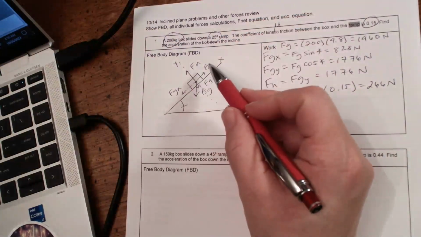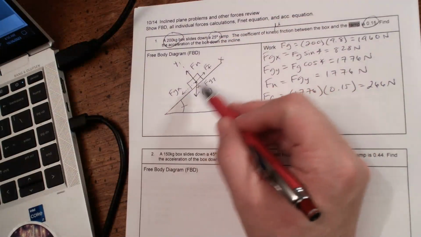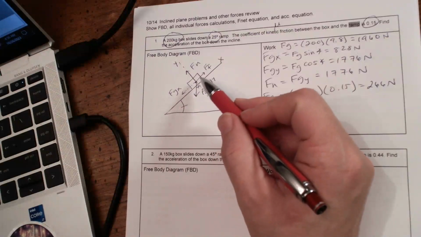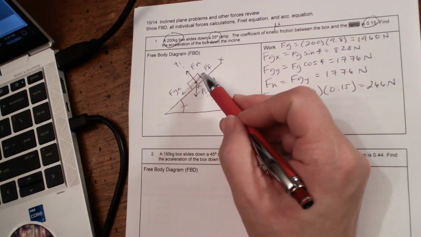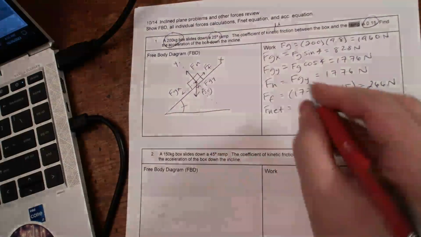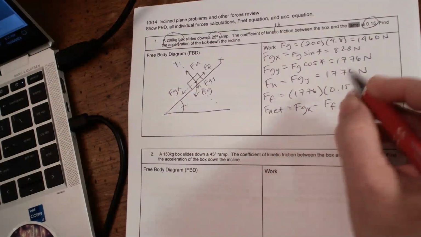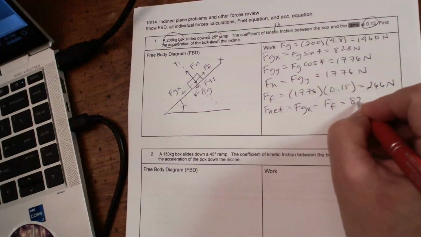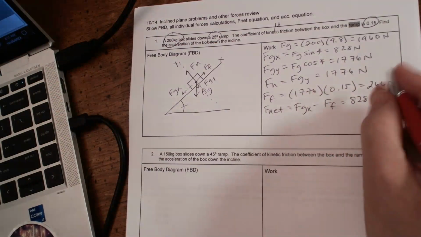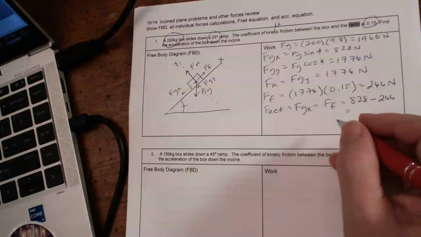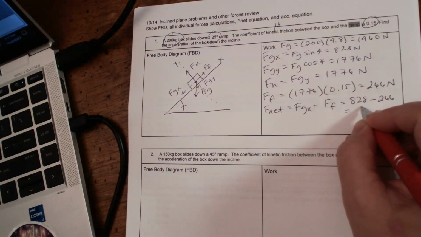And so all my movement is in my X axis, which is my incline. And so my unbalanced force is going to be the difference between these two, okay? So Fgx minus Ff equals 828 minus 266 equals 562 newtons.